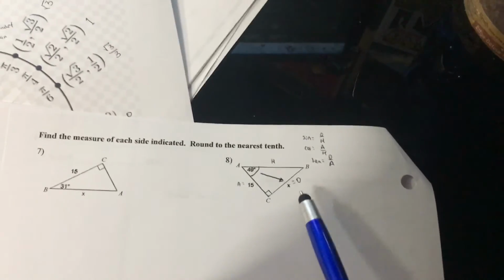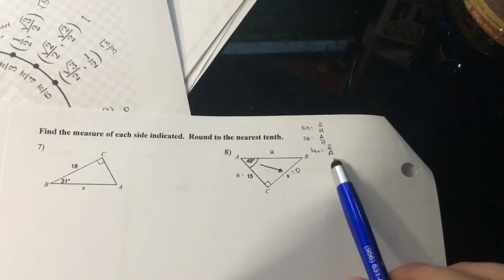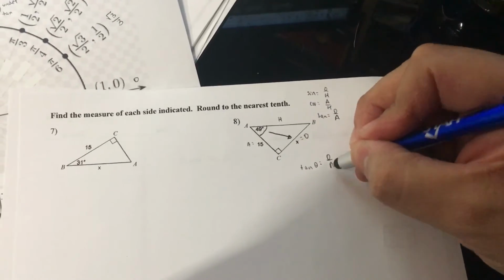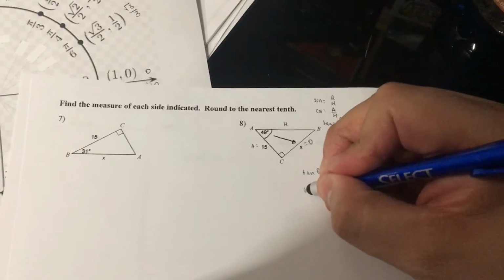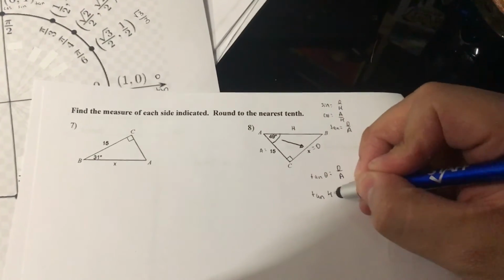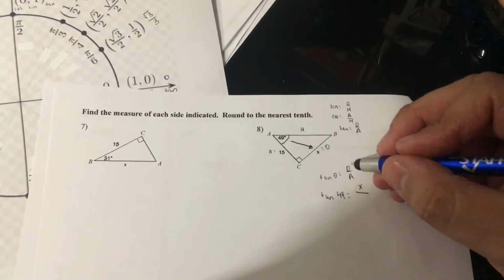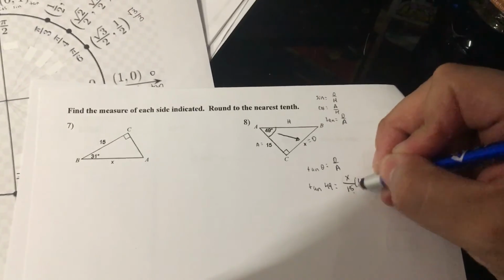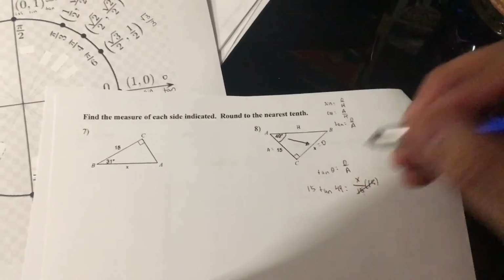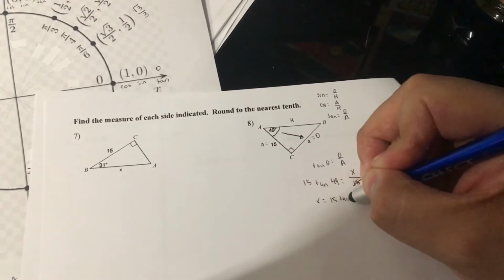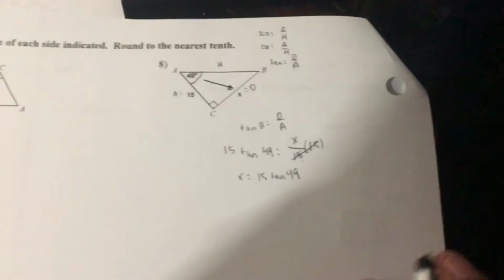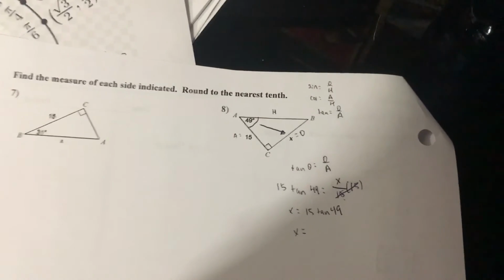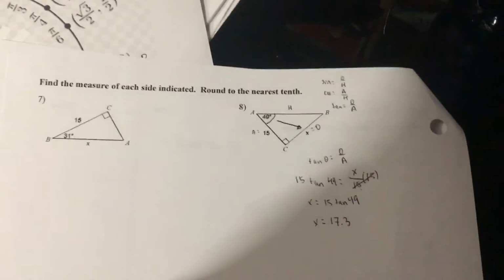So since I want to know O and I have A, I'm going to use tangent, because that's the only one that has O and A. So tangent theta equals O over A. So here, tangent of, and I know the angle, it's 49 degrees, equals x over A, which is 15. So again, you're going to multiply by what you have on the bottom. Okay, so if the x was on the bottom, I would have multiplied by x. I end up with this right here, and when I plug that into the calculator, I would end up with 17.3 as my answer.